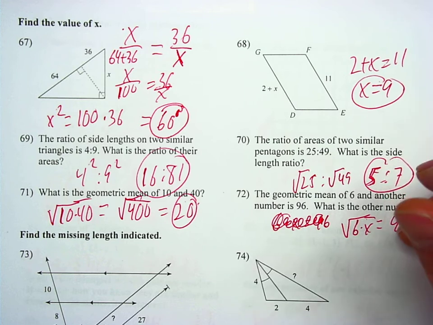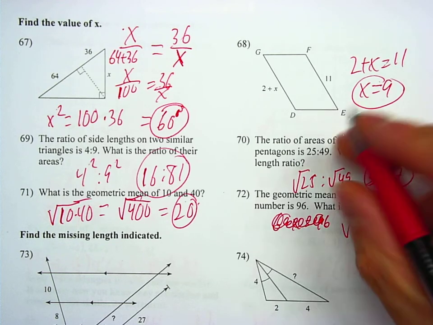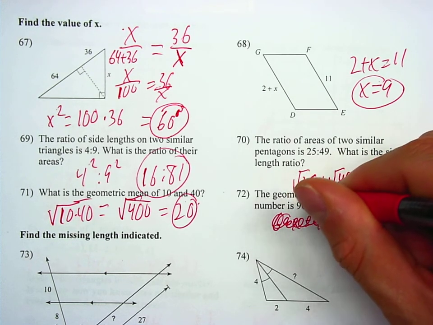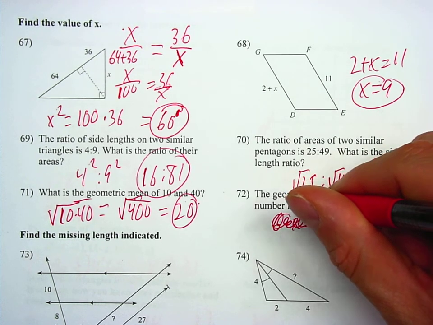And I have this written on my key wrong. For you teachers out there, I do have this written on the key wrong. I meant to put this as a smaller number here. Let's just change the question. So I don't want to use 96 here because that's way too big.